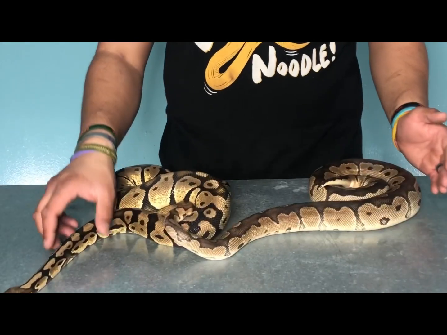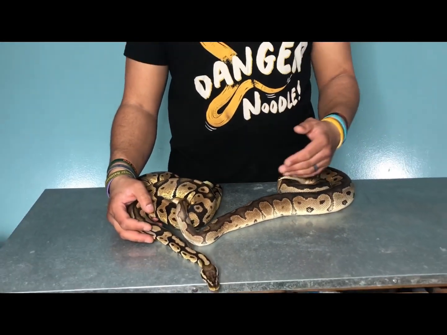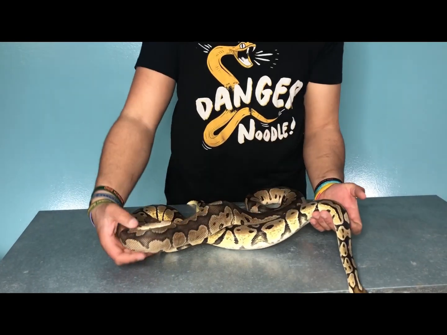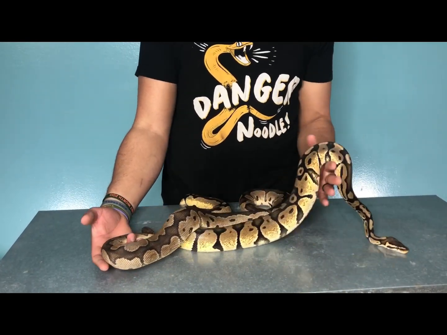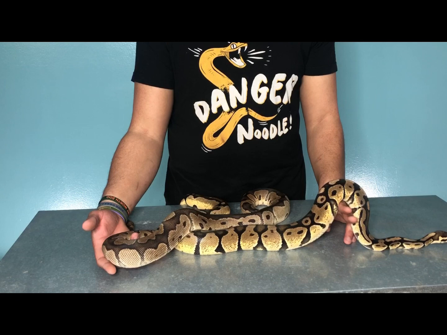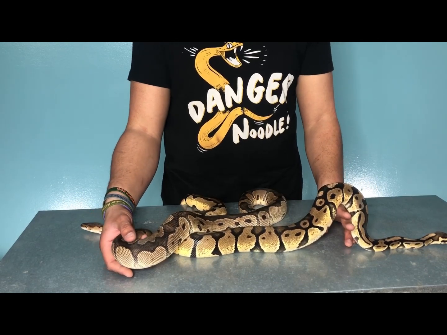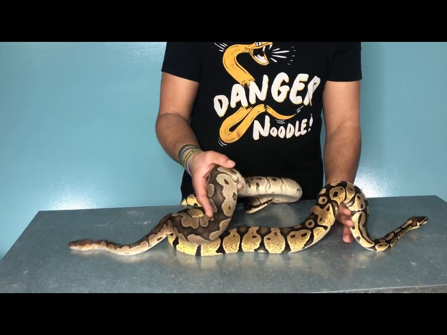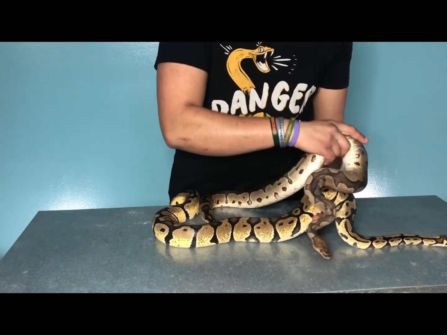And then you can do all sorts of crazy stuff. You can make a super pastel clown ball python, which is actually called a killer clown, because whenever people make new gene combinations, they get to name them what they want, and that's how you get all the crazy ball pythons like Inferno and Lucifer and 8-Ball and Black Widow and all that kind of weird stuff.